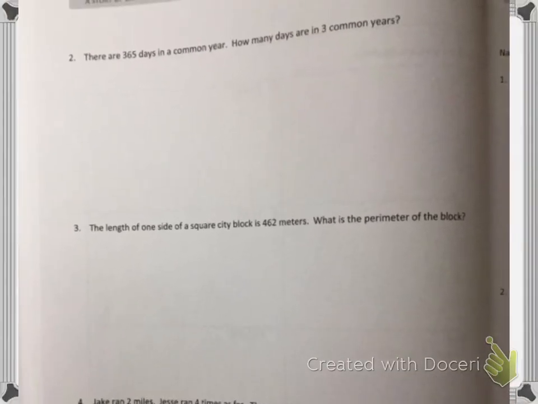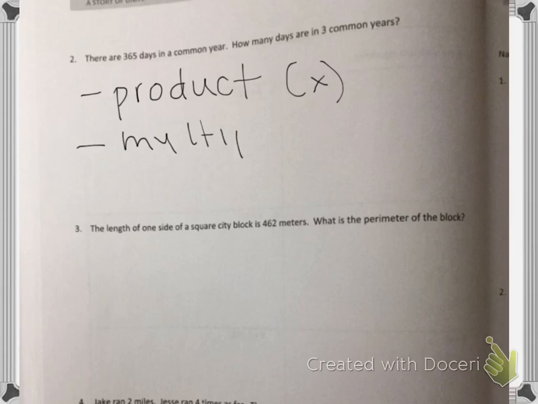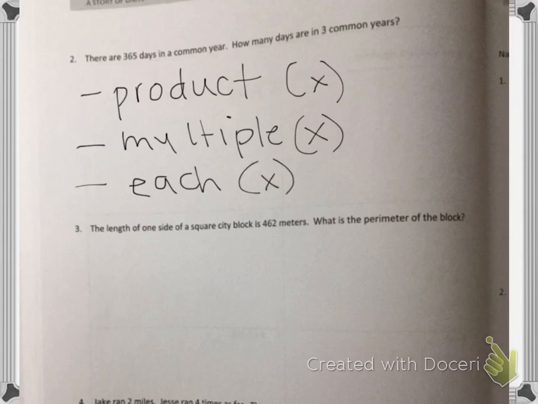Now, with multiplication, there are some key terms for us to look for. One key term is to look for product. So if they ever ask for the product, that means multiplication. If they ever say multiple, we also know that is multiplication. And if they ever ask each, we know that this can be multiplication as well. So these key terms really help us understand multiplication, and we are looking for a multiplication problem here. So let's go into the first section.